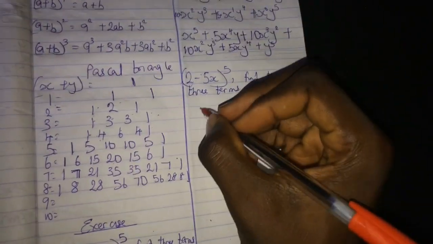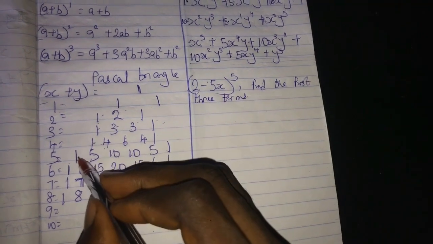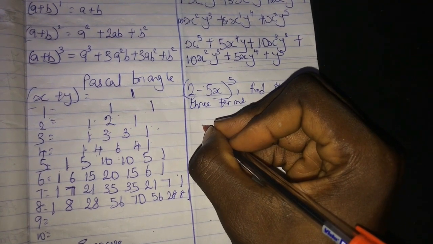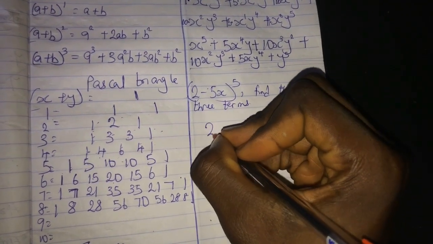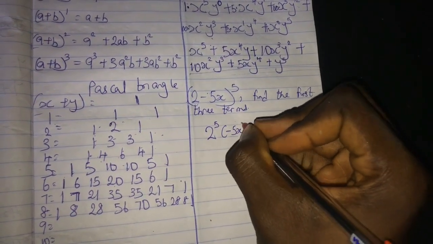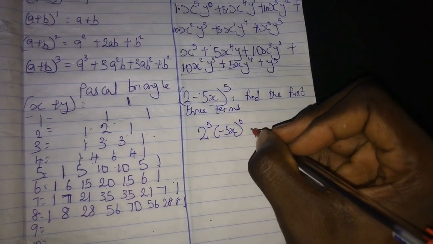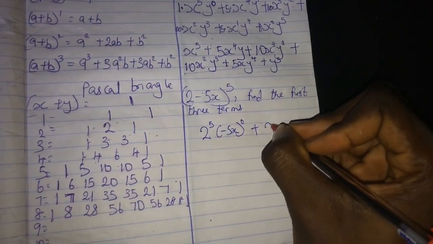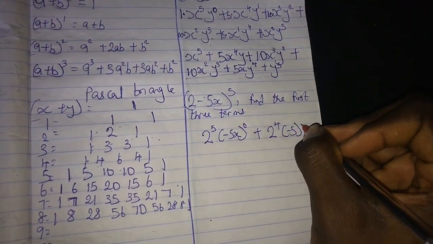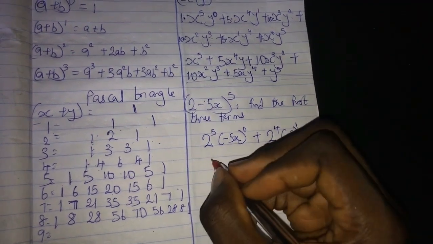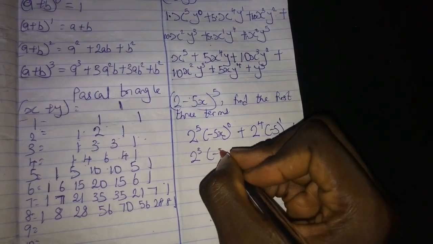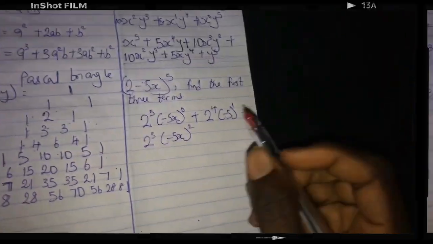Alright, so using Pascal's triangle, our first 3 terms are 1, 5, and 10. But before that, let us bring out 2 to the power of 5, then minus 5. I said I was not meant to do this again, but let me just do it for better understanding. Plus 2 to the power of 4, then minus 5 to the power of 1, plus 2 to the power of 3, and minus 5x to the power of 2. So that's all, just 3 terms.